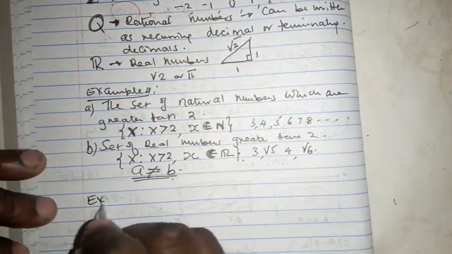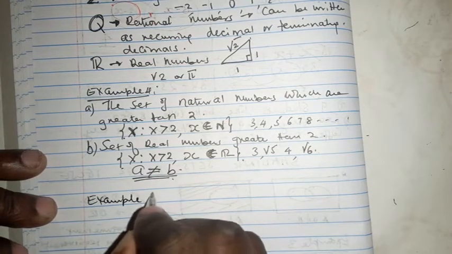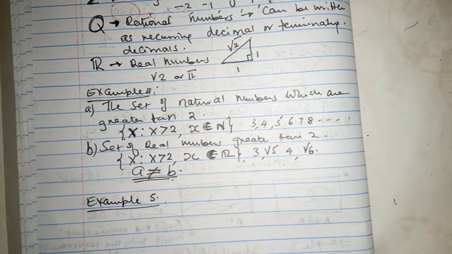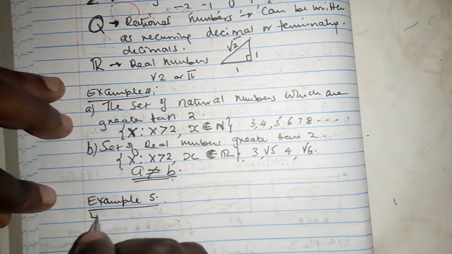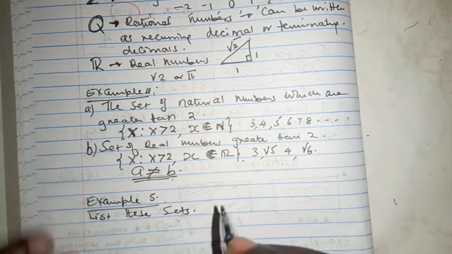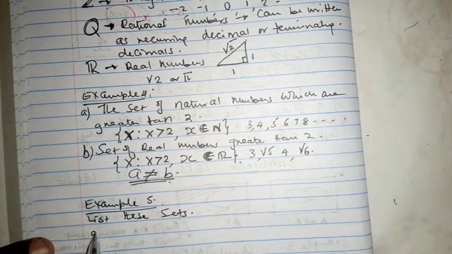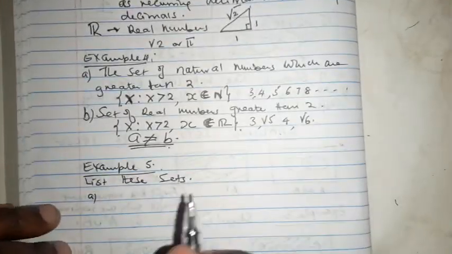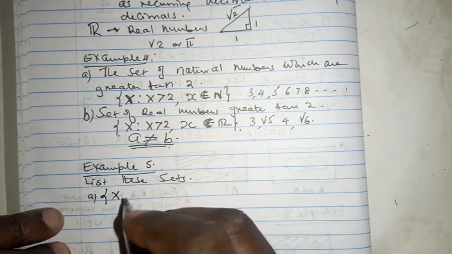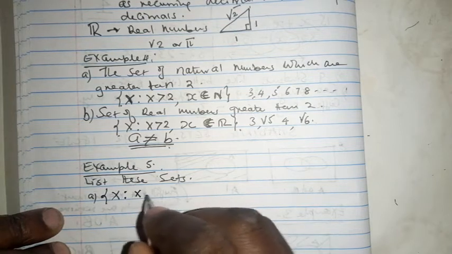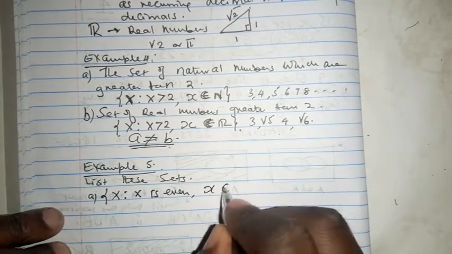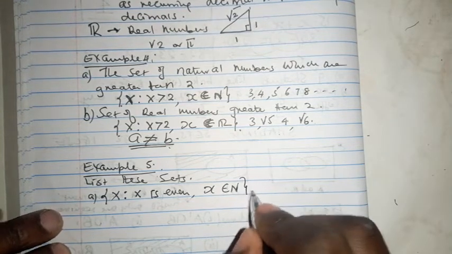Let's talk about example 5 to wind up this topic. Example 5: list these sets. The first set is a certain number x, and x itself is even, and x is a natural number.